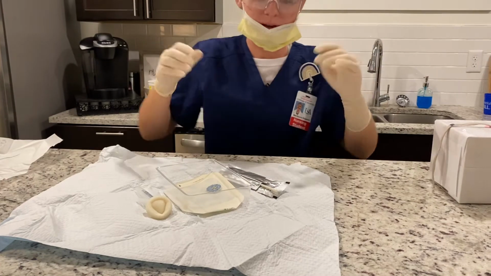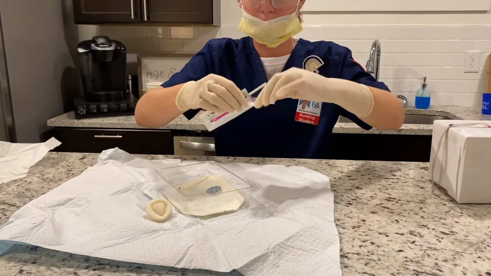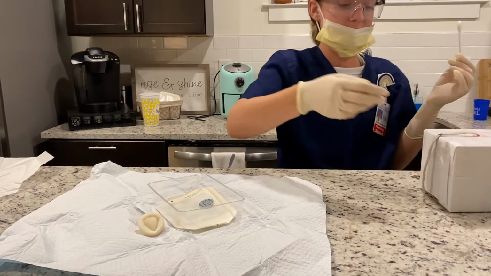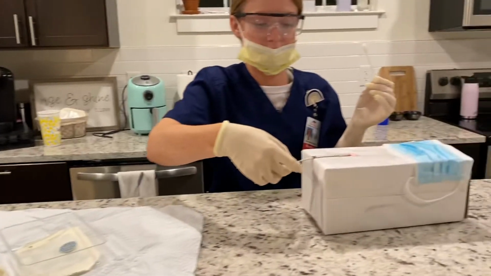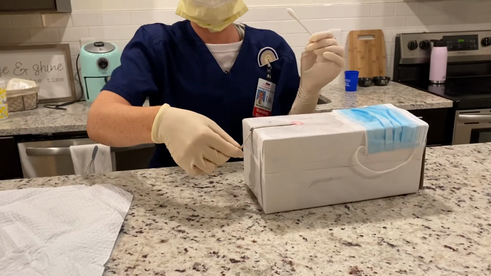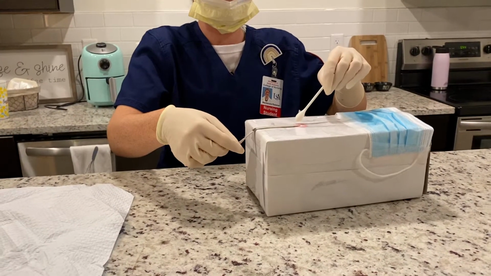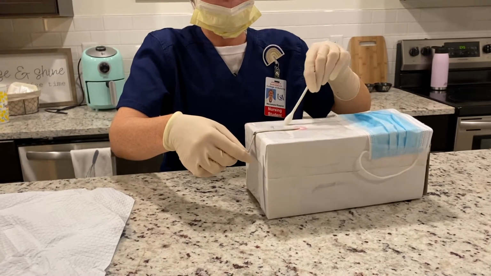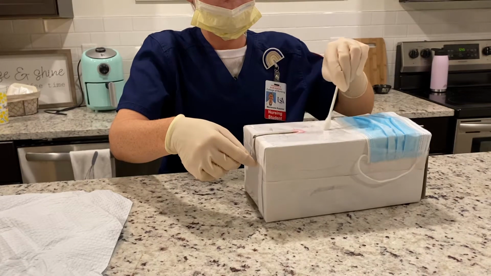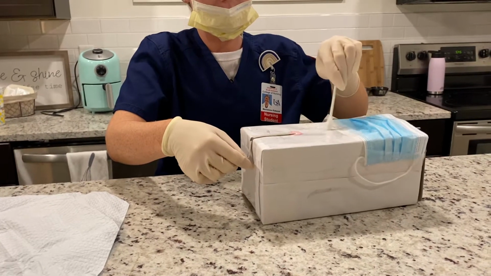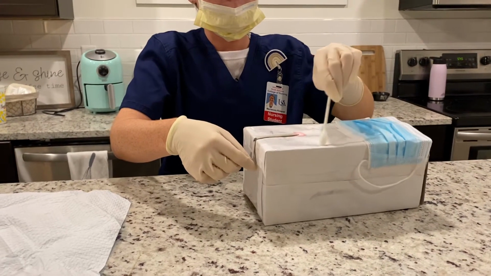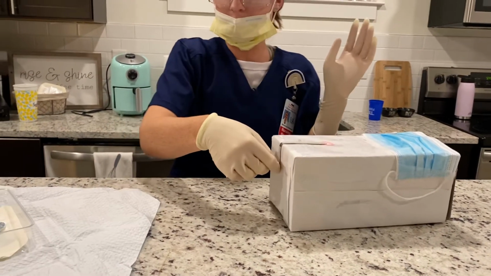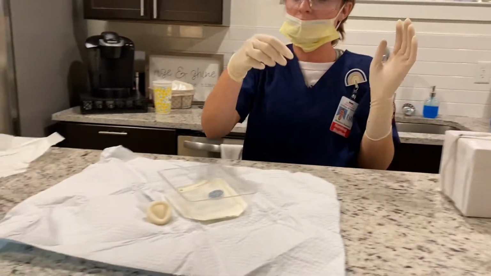I'm going to now open up my alcohol swab and dispose of this. So with this hand, I'm going to secure the catheter. So now this hand is contaminated, and I'm going to start at the insertion site and go outward in rainbow motions, cleaning the surrounding skin. And now I'm going to dispose of the waste.